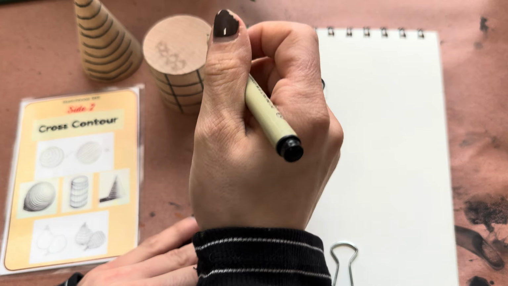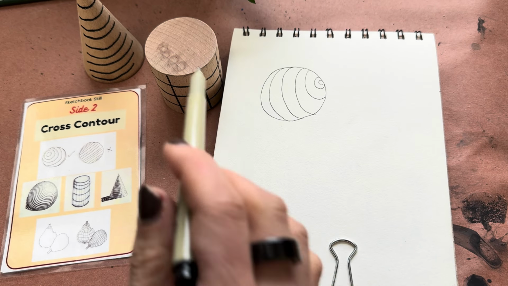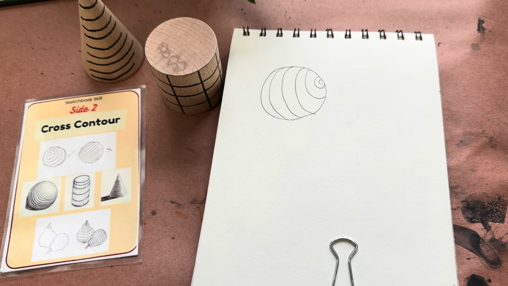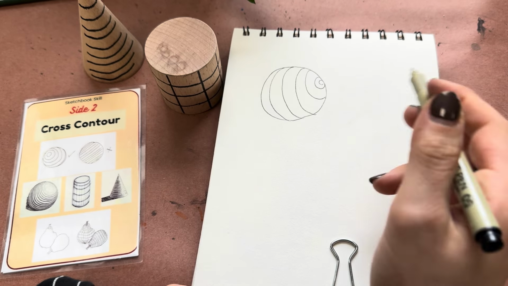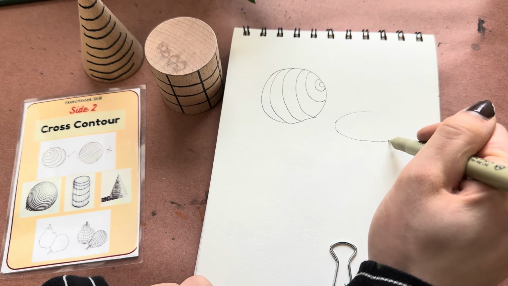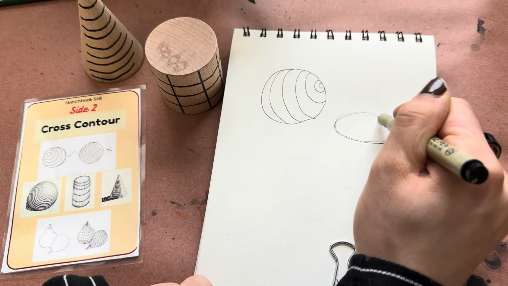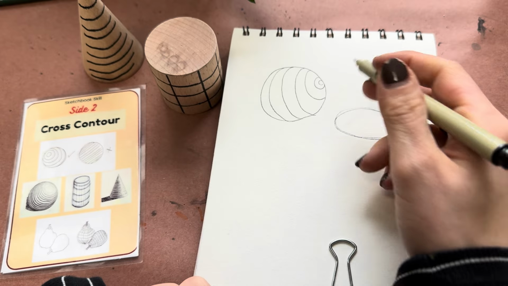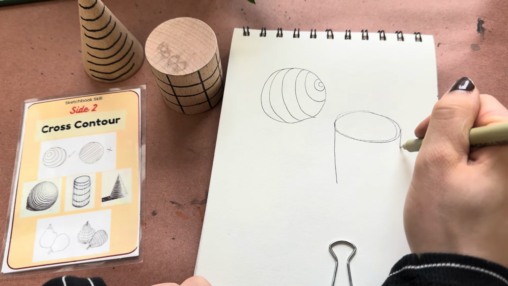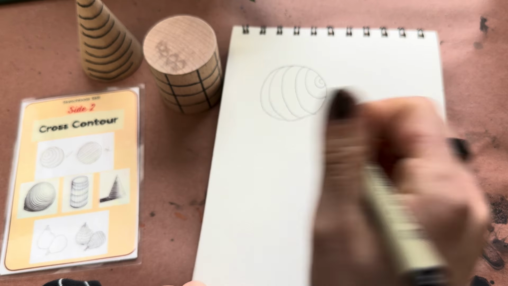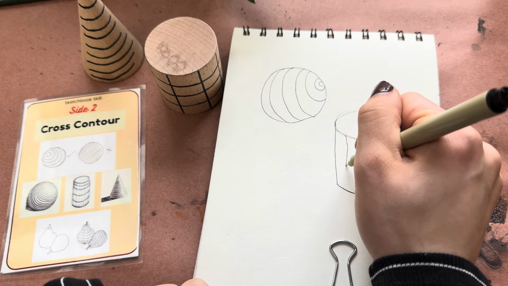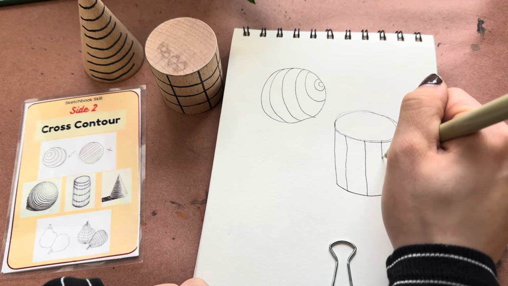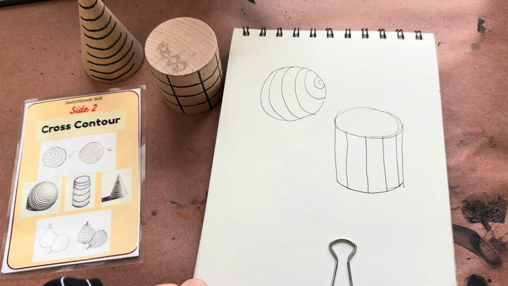Same thing with the cylinder. Take note though that the top of the cylinder is not going to be represented with a circle. It's going to be more of an oval. Because when we draw this in perspective, it's not a perfect circle, it's kind of squished. And then, of course, the vertical lines on the side. And the bottom line, that curve is going to echo the curve of your top oval. And then I will go ahead and draw those cross contour lines.